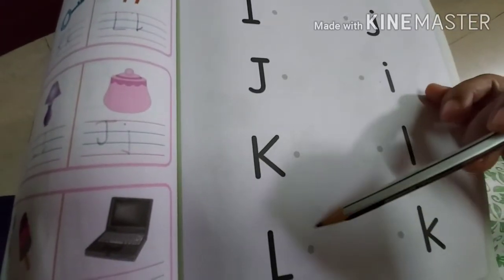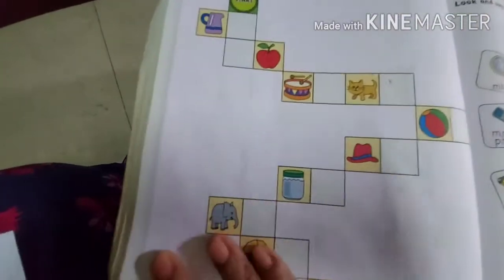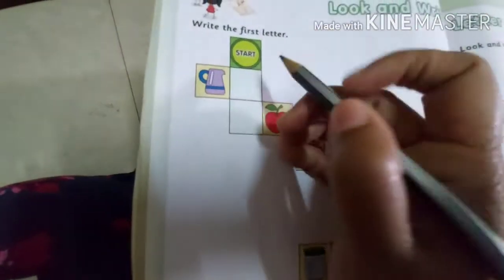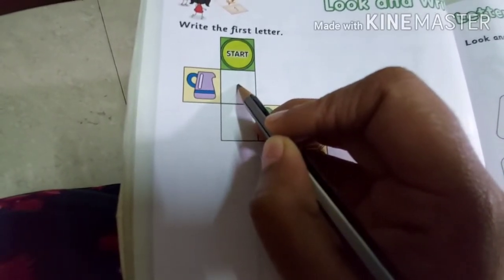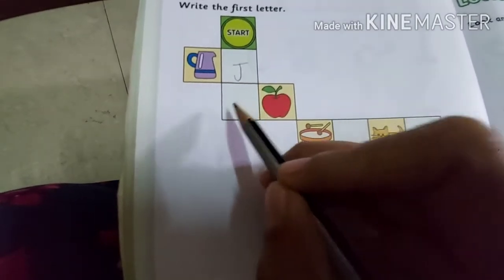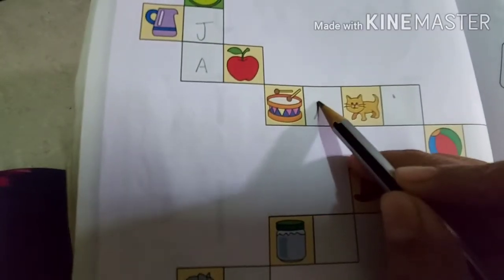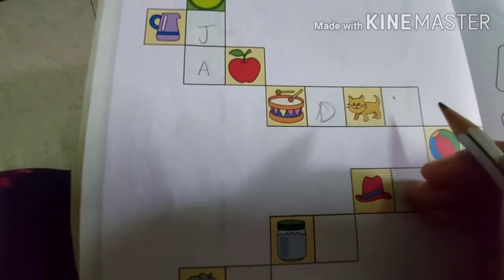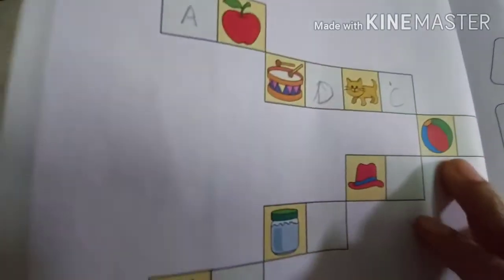Capital letters are on this side and small letters are on this side. You know which to match, so match them. Okay, then the next page. These pictures are given in this box. Next to the pictures you have to write the first letter that the word starts with. For example, jar, J, and for apple, A, and then for drum, D. D is the letter, and so for cat, C is the letter. So the rest of the things you have to find out. Look at the pictures yourself and find what letter comes.